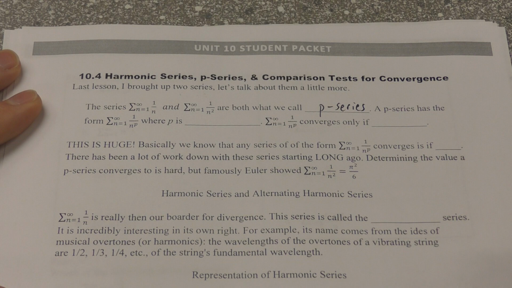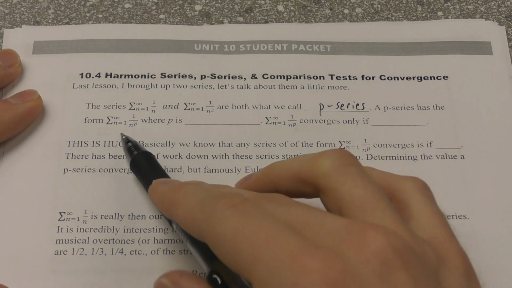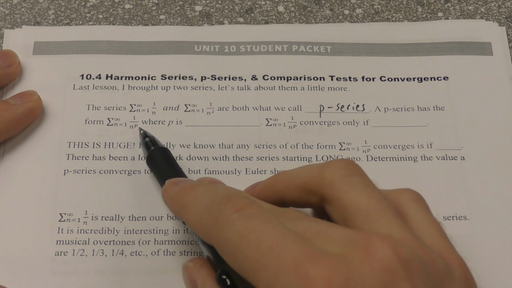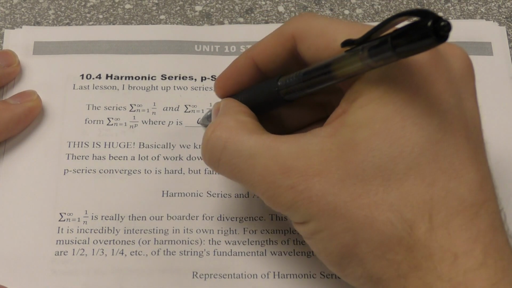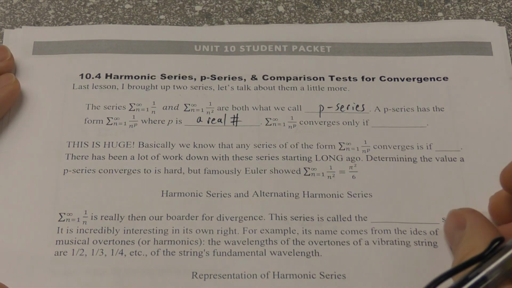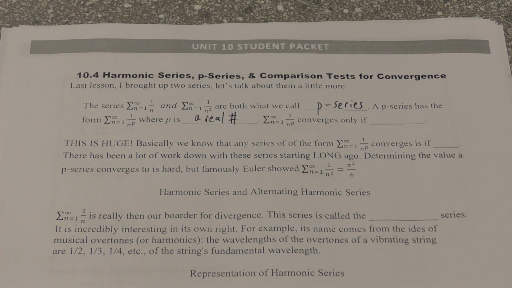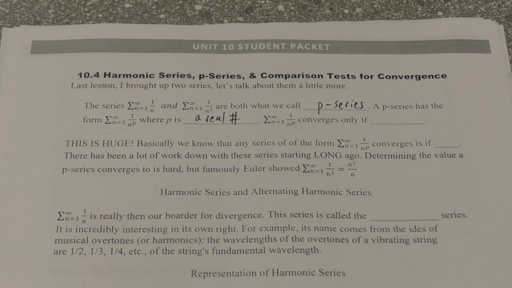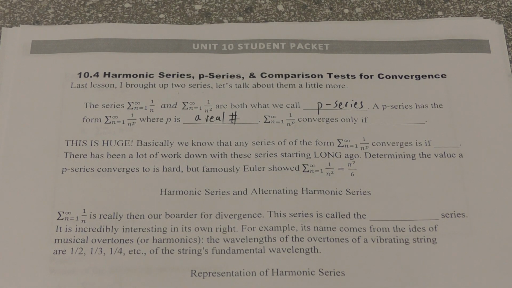A P series has the form sum from 1 to infinity of 1 over n to the p, where p is a real number. That's the only requirement there. 1 over n to the p, where p is some real number, okay?